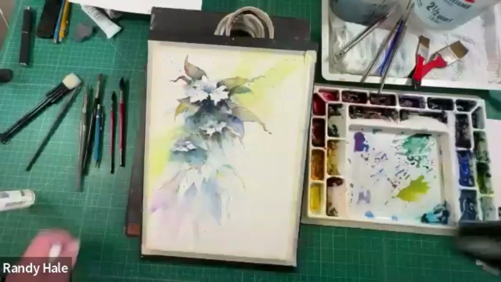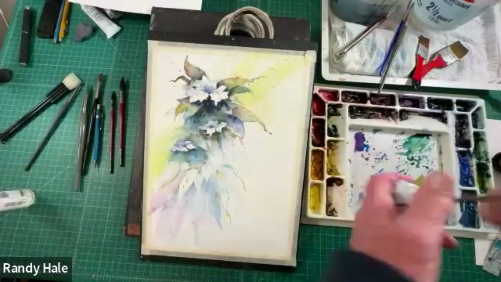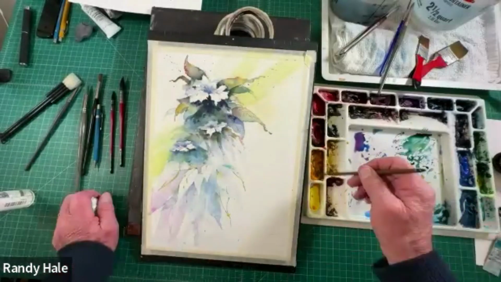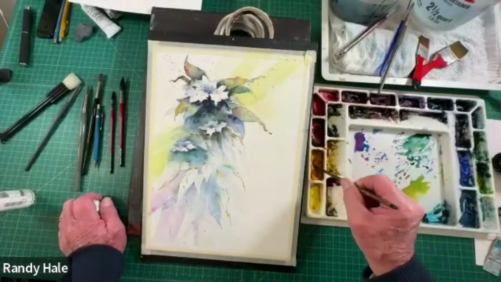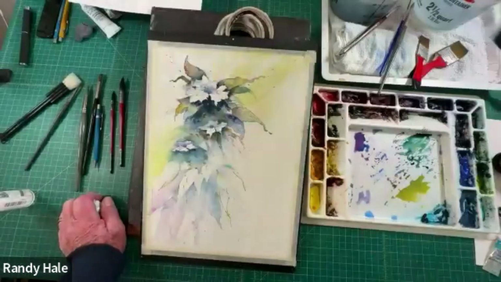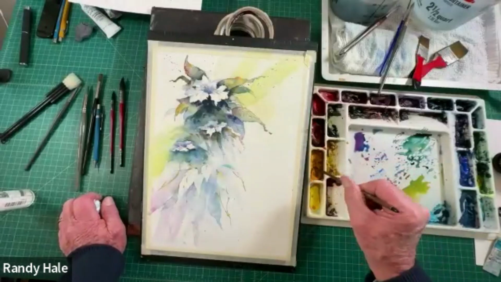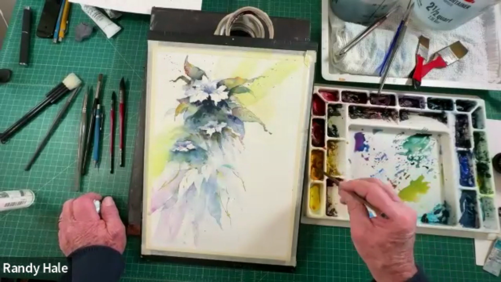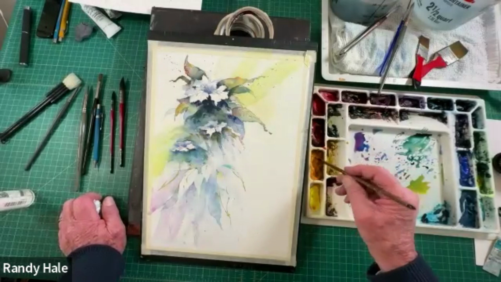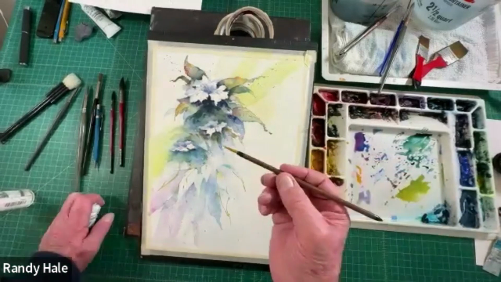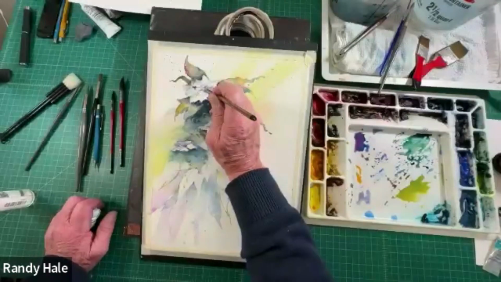And one thing you want to do when you take your rigger or your liner brush, you want to make sure that the paint you're putting on it is almost like oily dry. It's like it's got a viscosity to it that's almost like oil paint. You don't want to have a real wet bit of pigment on there because then it won't show up. You want to have a really intensely saturated bit of gooey paint on the end of your brush. So when you set it down over those darks, it starts showing up.